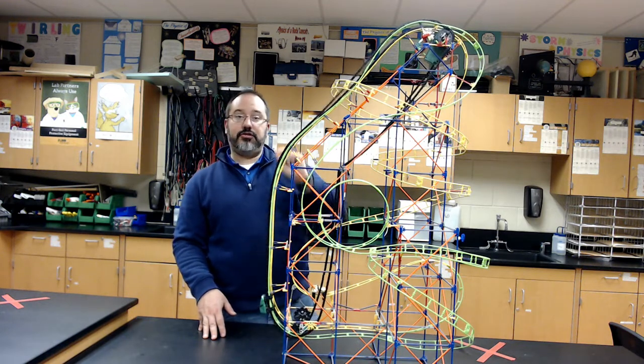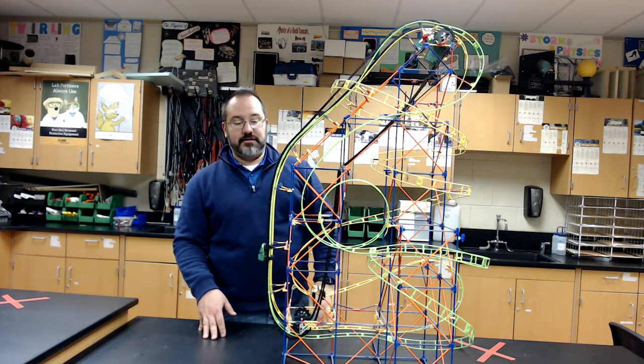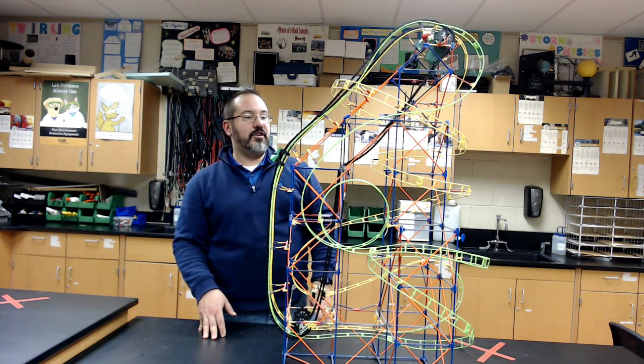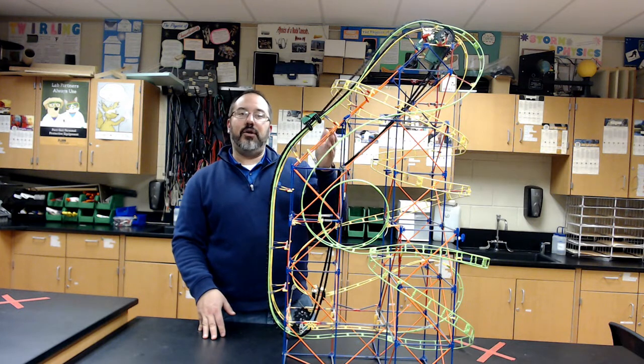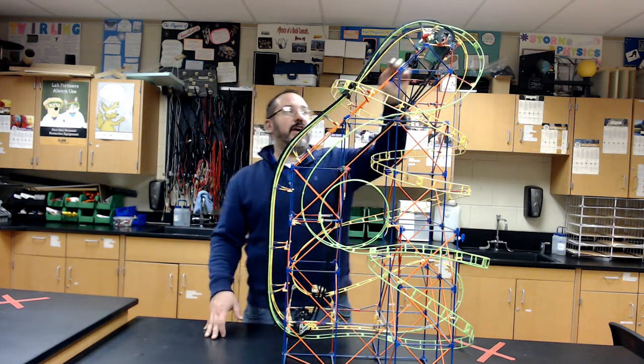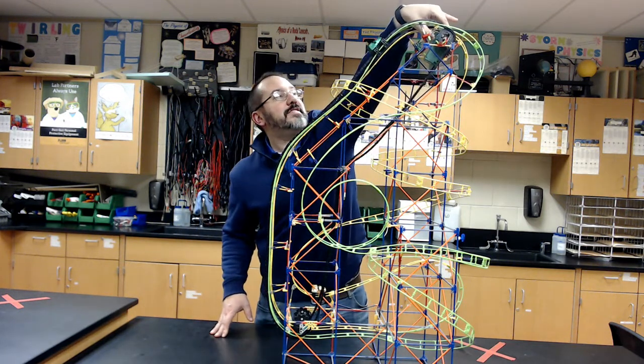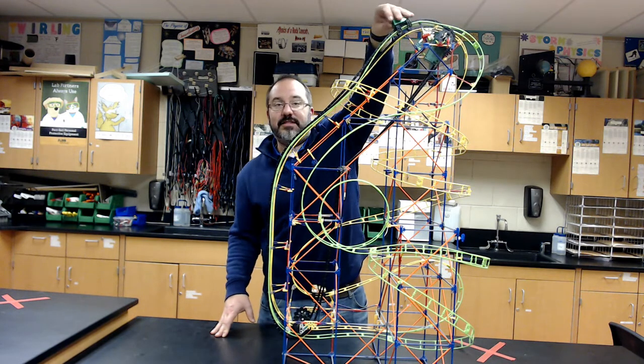Now, I'm going to go through this very slowly with you so that you can see the various steps of this energy conversion. And we could talk about how potential energy specifically is converted to kinetic energy. I'm going to stop the motor so that we can see this.